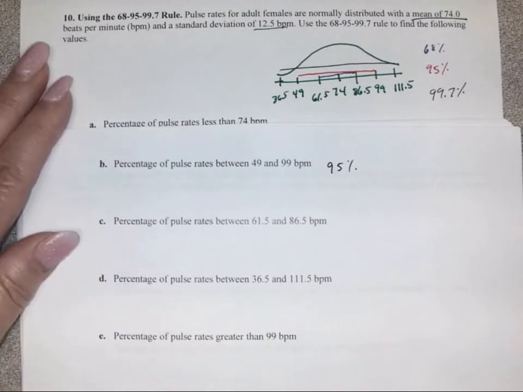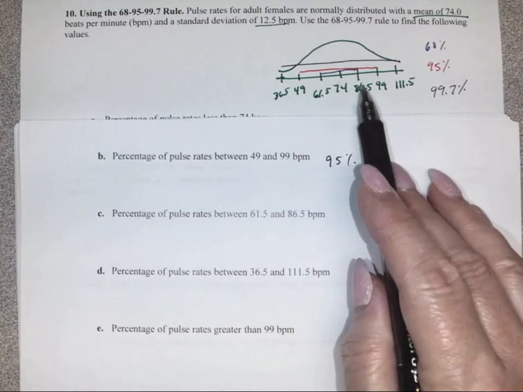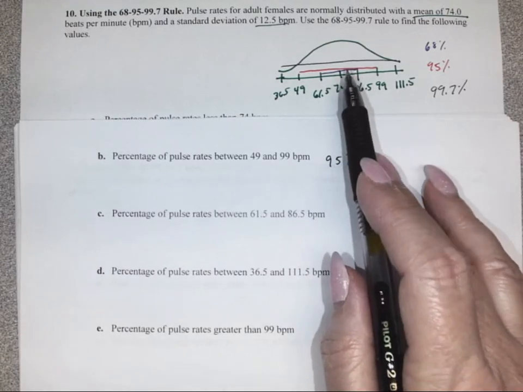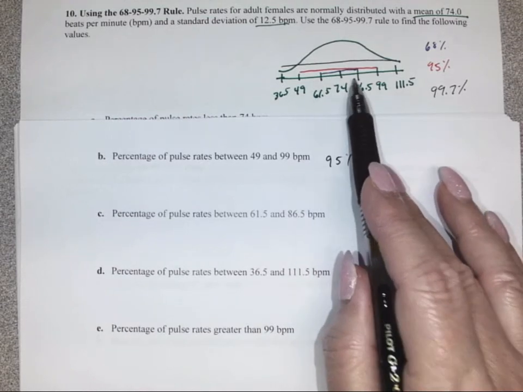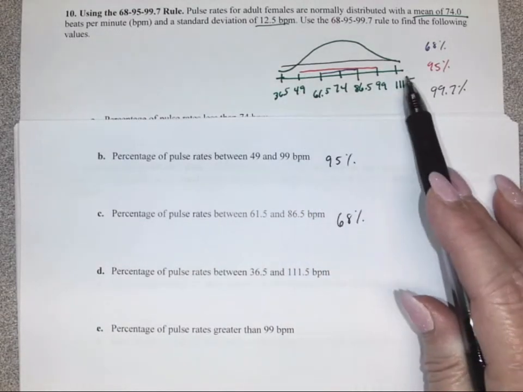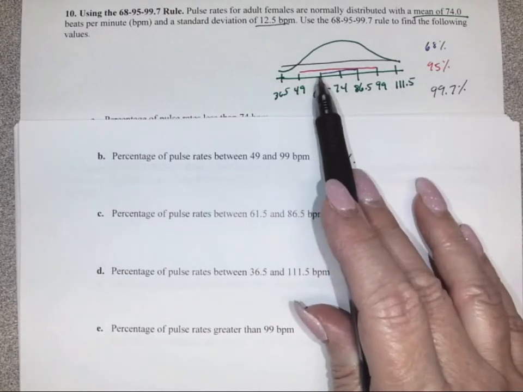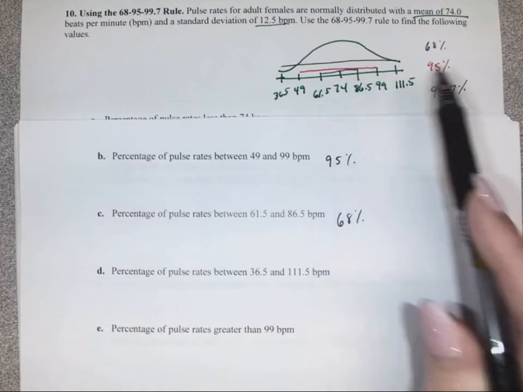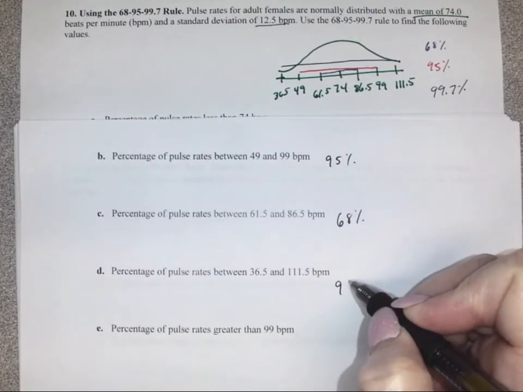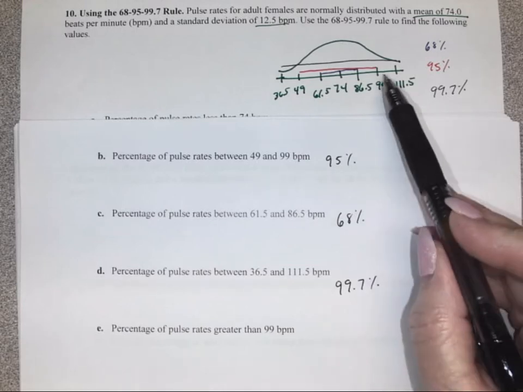All right, the percentage of pulse rates between 61.5 and 86.5. Well, that is our 68%. That's our 1 standard deviation on either side, so it's 68%. The percentage of pulse rates between 36.5 and 111.5. Well, that's our 99.7% because that's 1, 2, 3, and 1, 2, 3 standard deviations away from the mean. So 99.7%.